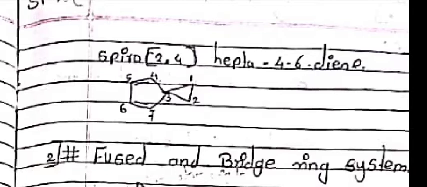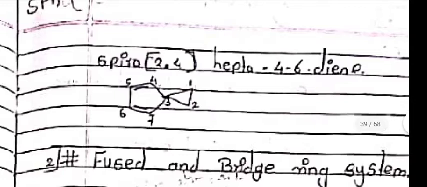Then we know that it is a spiro compound, so we write spiro at the start. There is no substituent, that's why we are not writing any substituent before spiro. Then there is a square bracket. In that square bracket we write down the numbers of the members of the ring, except the spiro atom. So there are two numbers, that is 2, 4. Bracket close, hepta-4,6-diene. So this is all about the spiro ring systems.